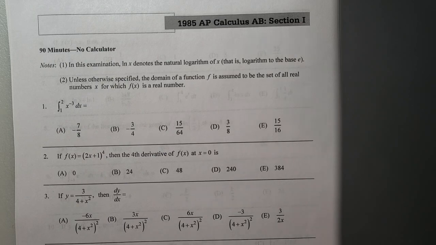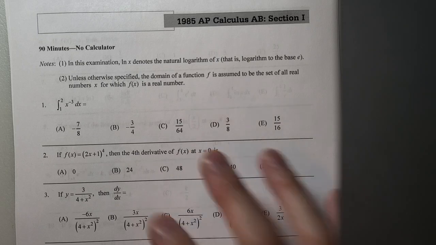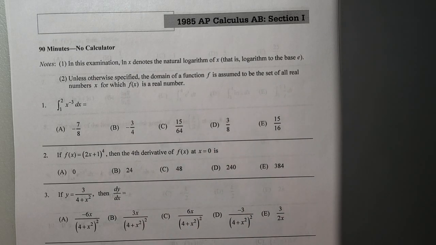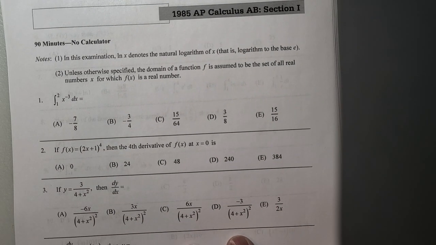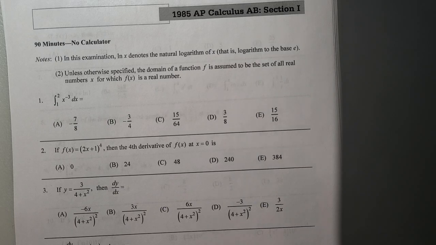There might be some topics that aren't covered anymore, or maybe they got moved to BC, or maybe some topics that aren't covered here are actually tested now. So I'll leave that all up to you, okay? One specific example is L'Hopital's rule. I don't know if that's covered in AP Calc AB anymore, but I might be using it to solve some of the problems here, okay? I'll try to solve them without L'Hopital's rule if doable.